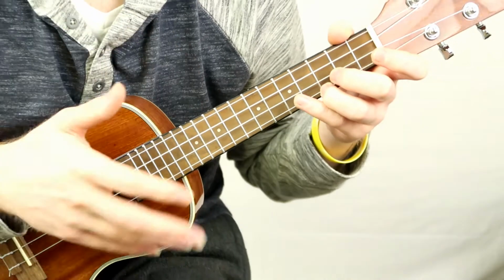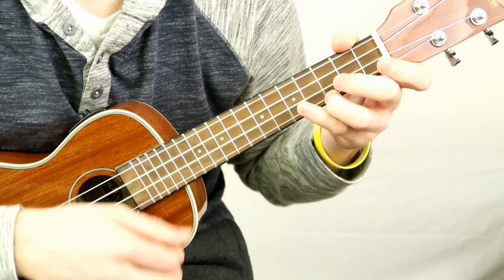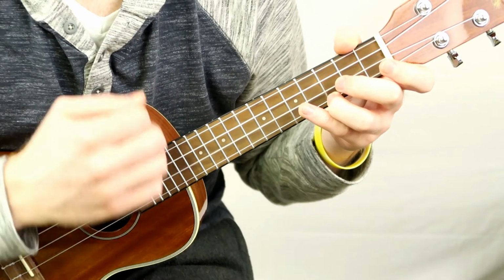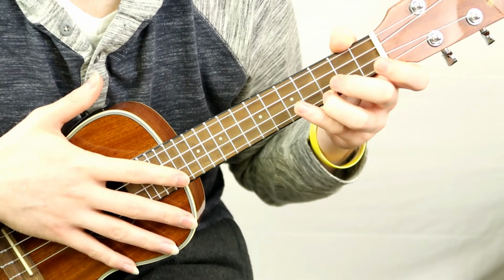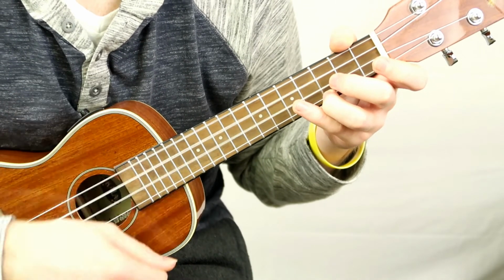So again, okay, all on downstrokes. 1, 2, 3, 4. 1, 2, 3, 4. That's what we would call our quarter note. 1, 2, 3, 4. All on downstrokes.